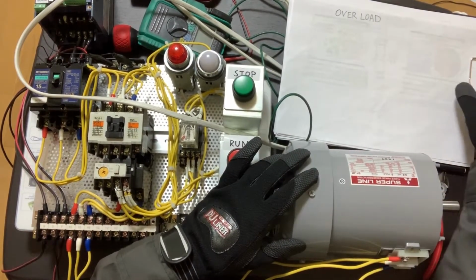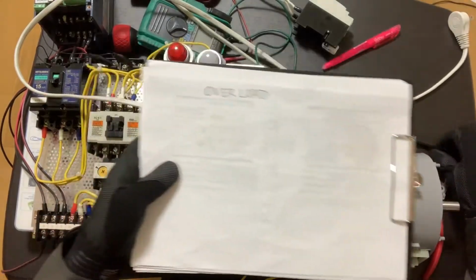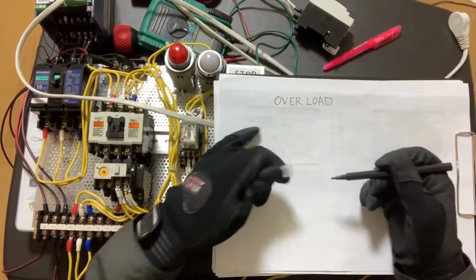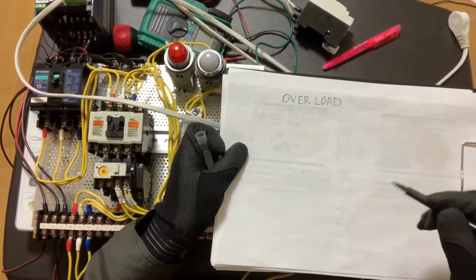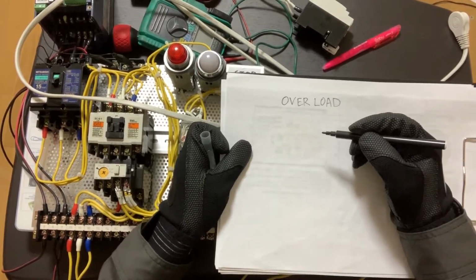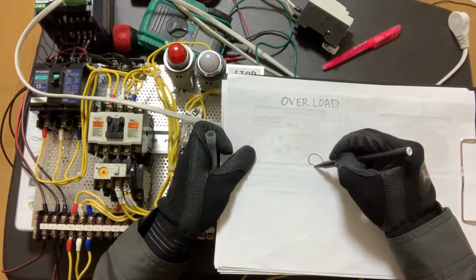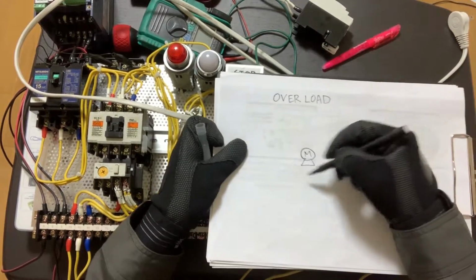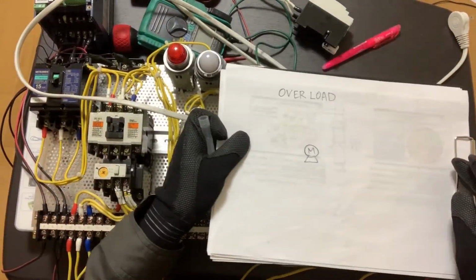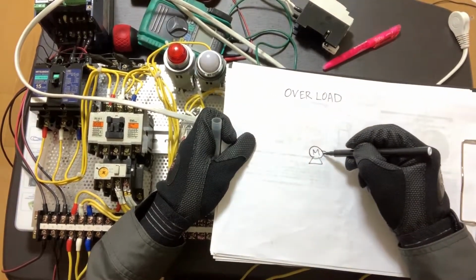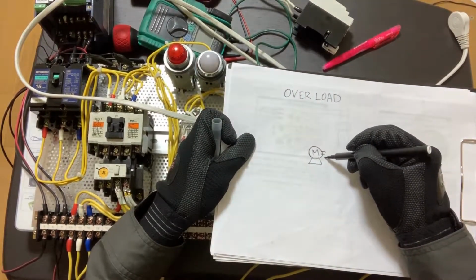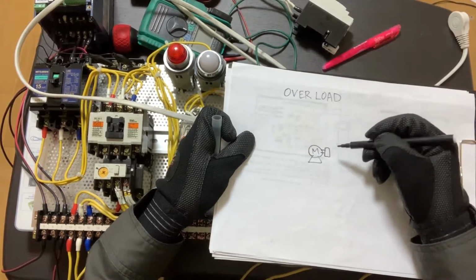So think about pumps. A pump, as the name implies, pumps up something, a process fluid. This is a motor like this, and a pump combined with a motor looks like this.